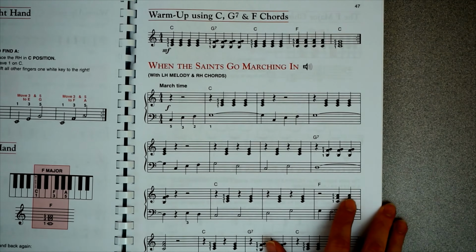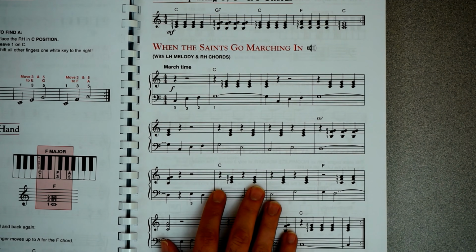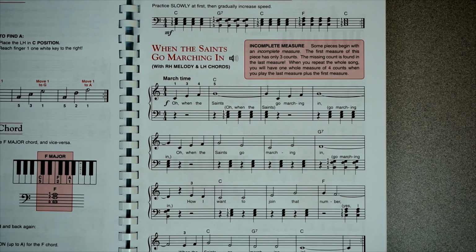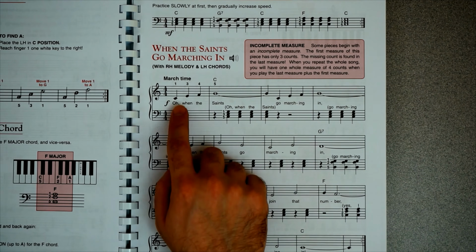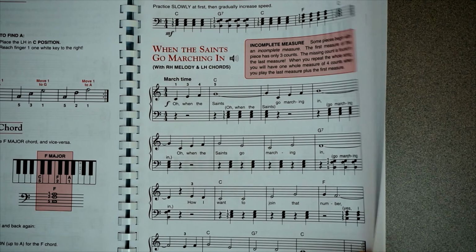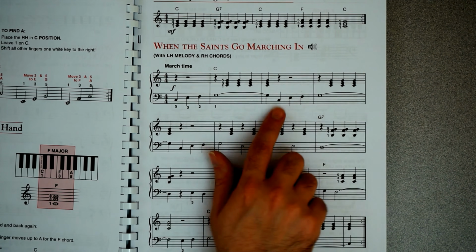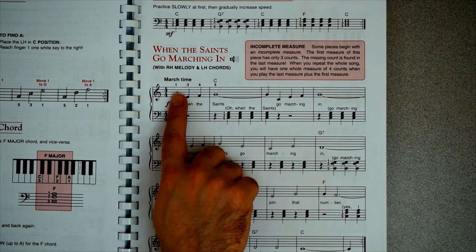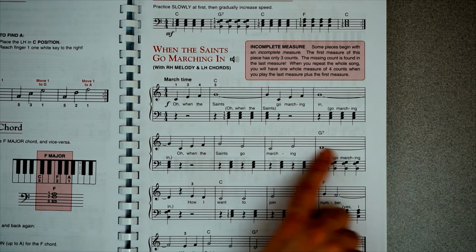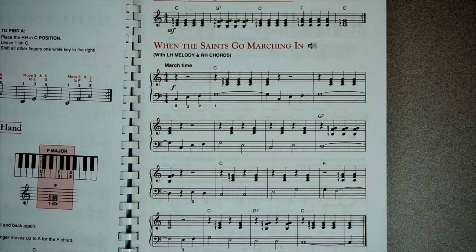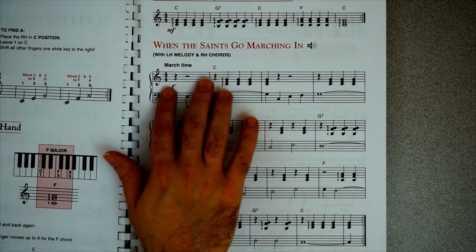Okay, and then When the Saints Go Marching In. Wait, didn't we just play this? Well, let's see if you can figure out the difference between this and this. They look really the same, don't they? Wait, it's exactly the same, or is it? You may have noticed already that the melody, and it says it here too, is on top for this piece, and this piece is literally the same thing. We're just swapping. You have the melody on the bottom, harmony on the top.